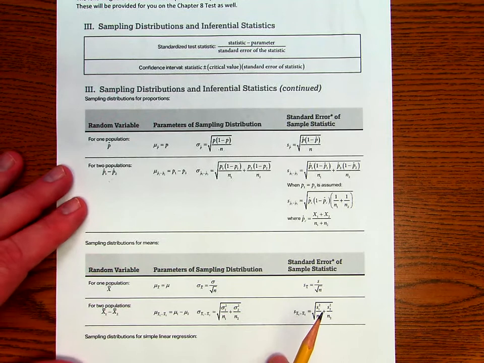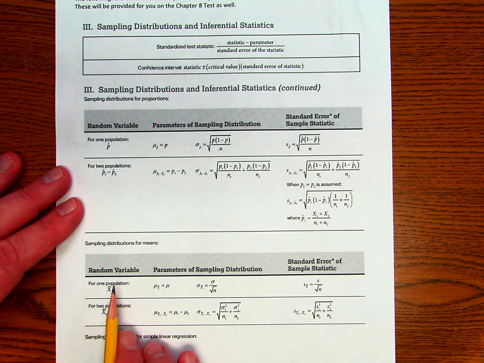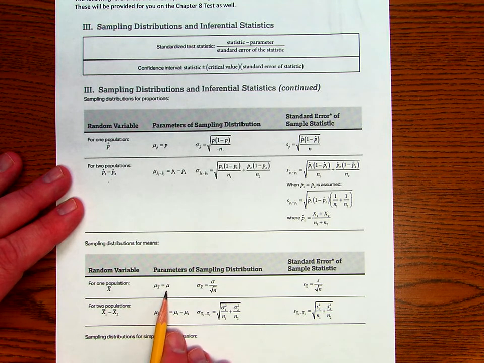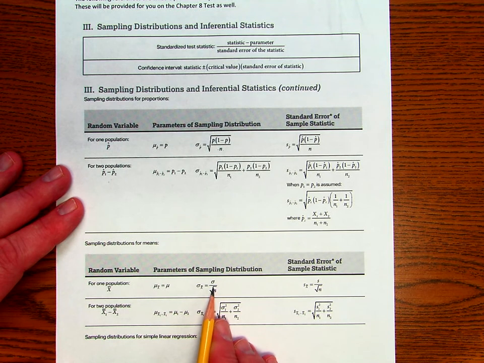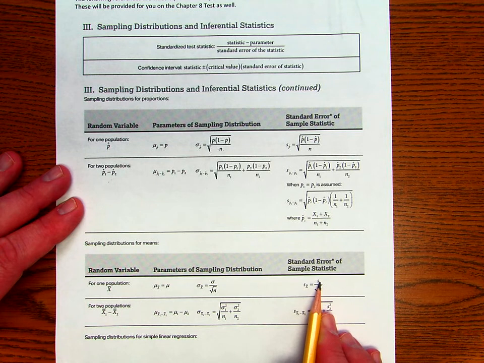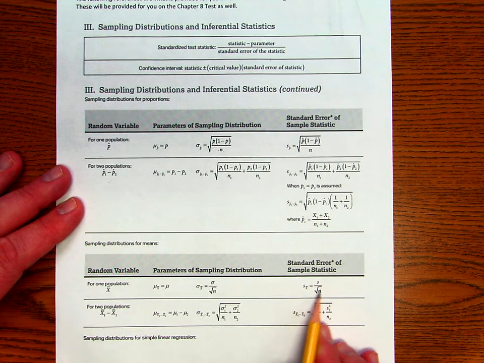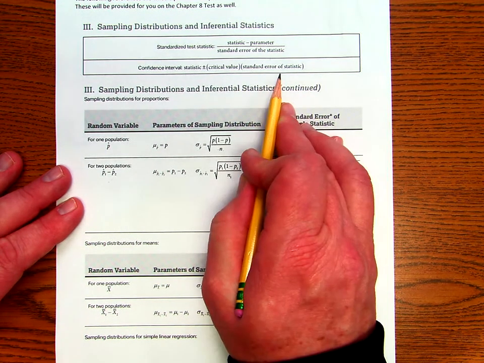Okay, as far as the means go, again, we do one sample and two sample overall. So far, we've only done one sample. I believe we start doing two sample stuff next chapter. The mean of the sampling distribution equals the population mean. This is the standard deviation of the sampling distribution. For the purposes of confidence intervals, other than those special cases we've already talked about, we don't know the population standard deviation. We have to use sample standard deviation, so this is what goes in that spot right there.